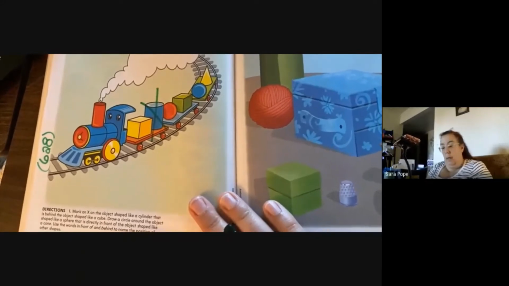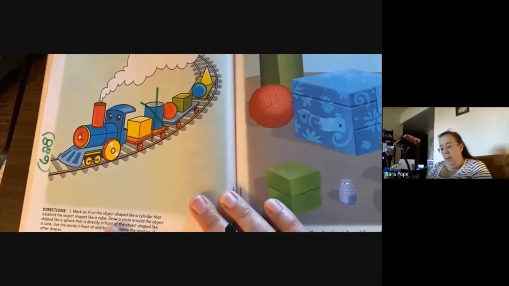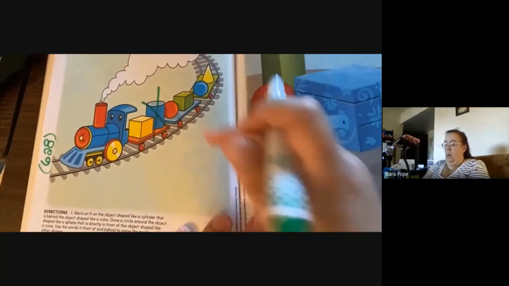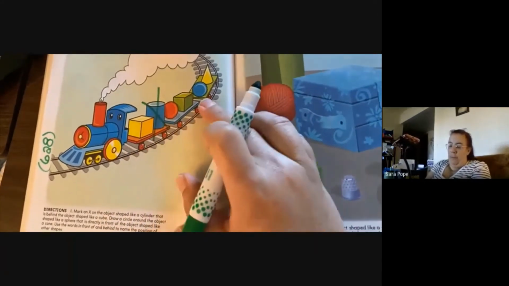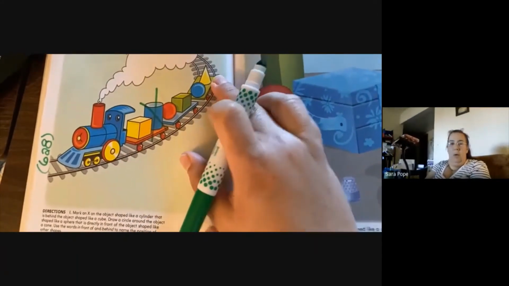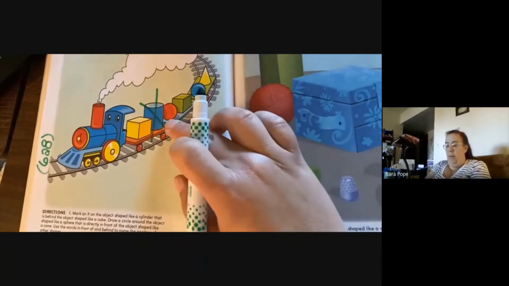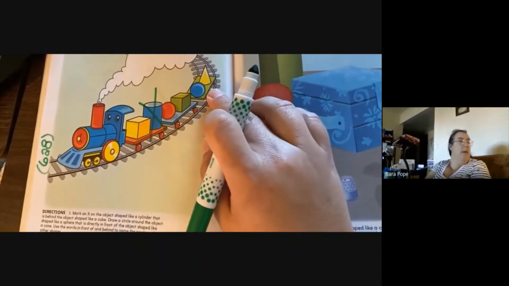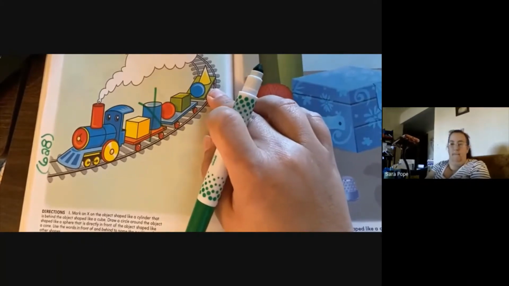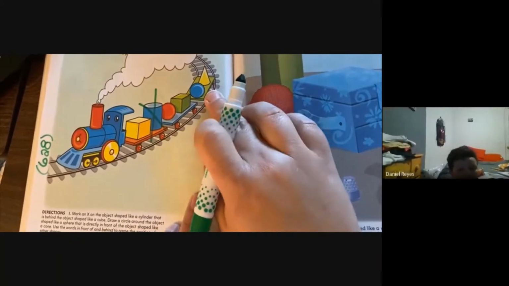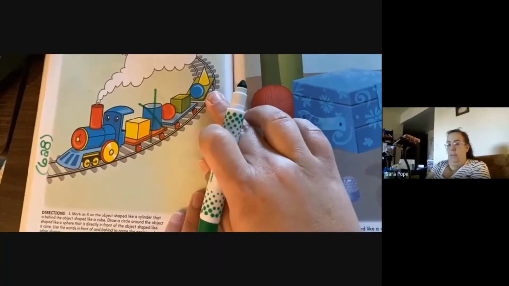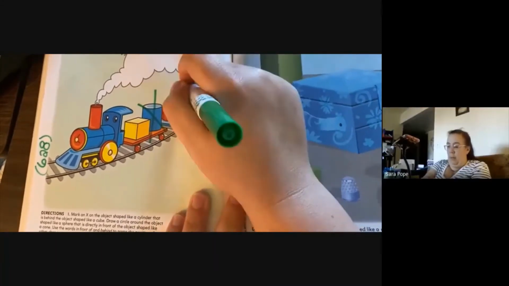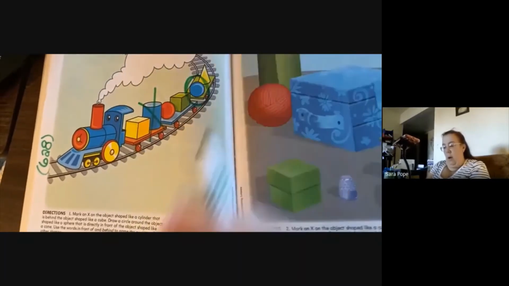Good job. Now we are going to draw a circle around the object that is shaped like a sphere that is directly in front of the object shaped like a cone. I'm going to look for my cone. There's my cone. And then I'm going to look for a sphere that is in front of it. What sphere is in front of it, Isabella? What color is it, Isabella? Blue. I'm going to put a circle around the blue. All right, it is blue.